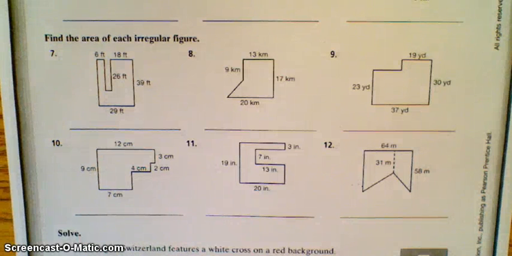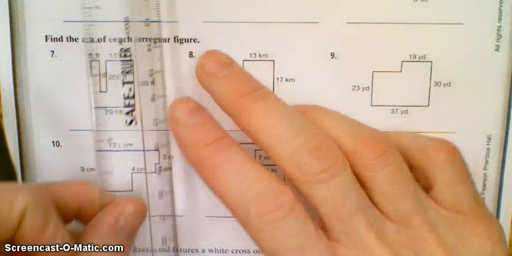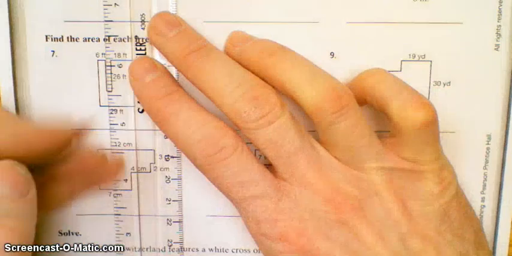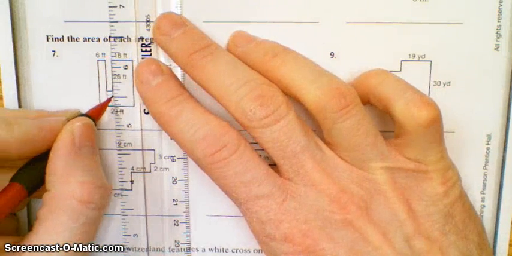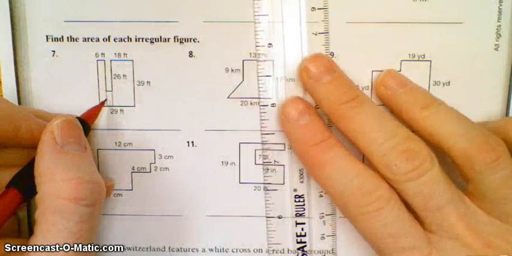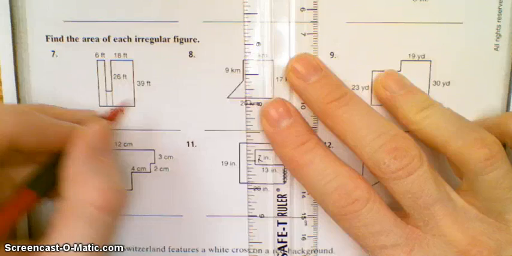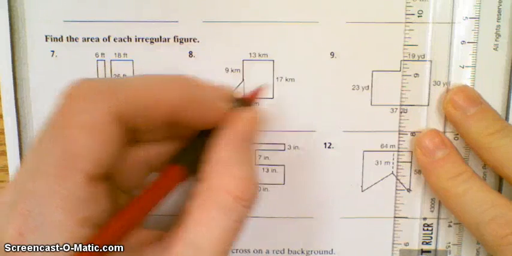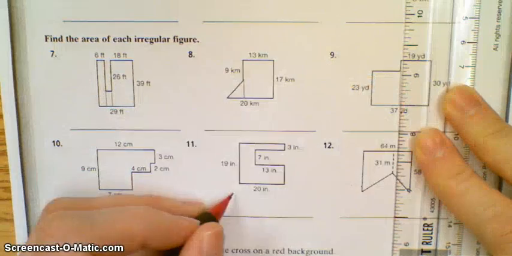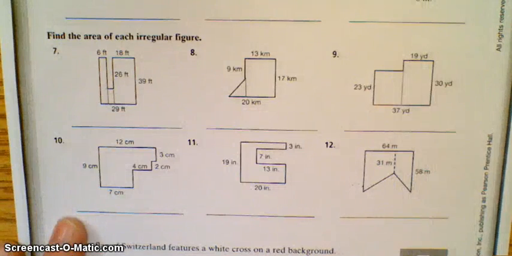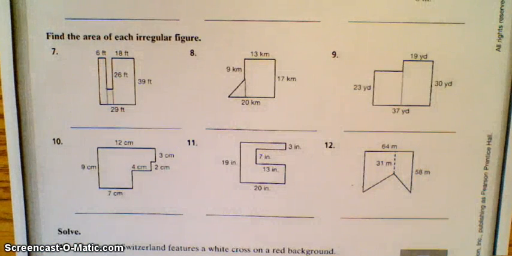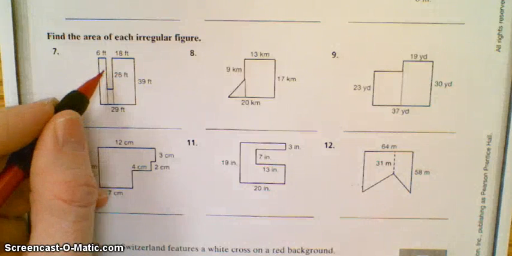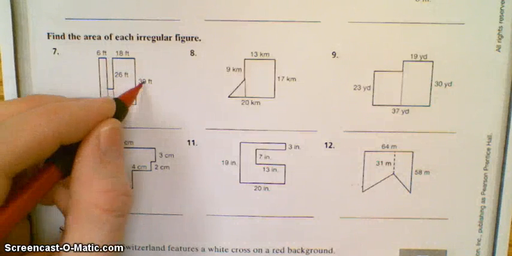So just to show you what I mean, I'm going to draw in a couple of things here, and then we're going to figure these out. For example, this one right here, if we break this down, that's now 1, 2, 3 rectangles. This one here, as I said, triangle, rectangle. This one here, could do it as two rectangles if we wanted to. And so on. You just have to figure out the shapes that you know and the shapes that you can work with.